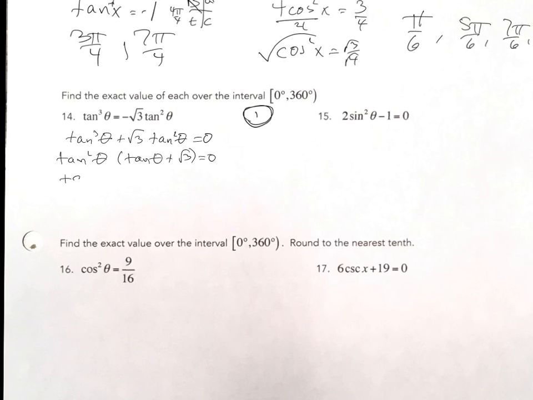So set each factor equal to 0. Tangent squared theta equals 0. Well, taking the square root of 0 is not going to matter. So the tangent equals 0. Over here we get tangent theta plus radical 3 equals 0. So the tangent theta equals negative radical 3. So where does the tangent equal 0? Right, tangent's flat here. So it's going to be 0 and 180 degrees. Not 360. You're not allowed to use 360 due to the way that it is written.